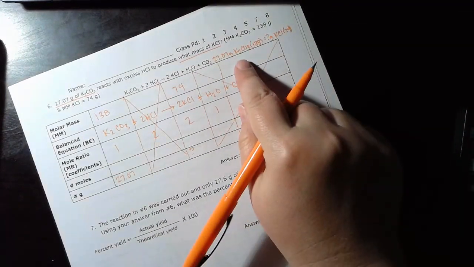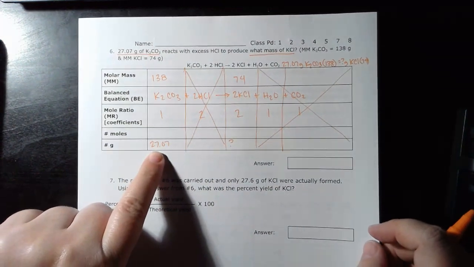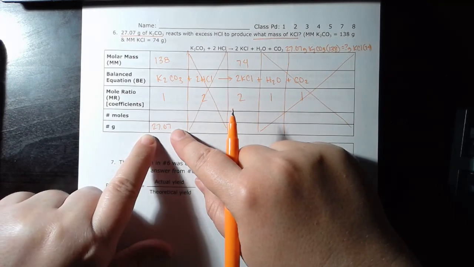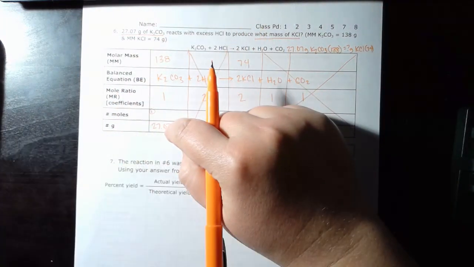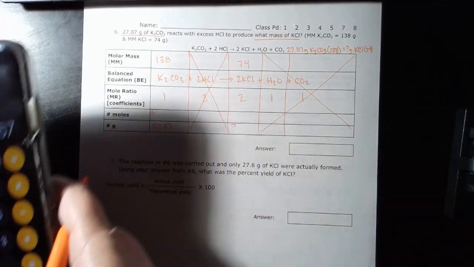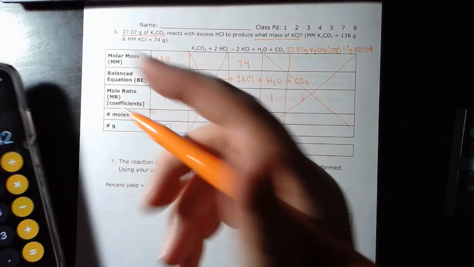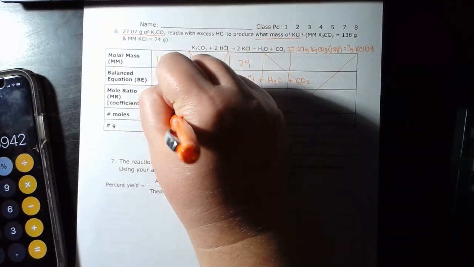So on this problem here, we are going from grams to grams. So according to our roadmap, we're going to go from here to here. So we go through all 3 steps. So step 1, here's where we're starting because that's the number we're given. Step 1 says we have to go from grams of what we have to moles of what we have. So we're going to find this number first. So to get there, step 1 says divide by your molar mass. So 27.07 divide by 138. Keeping 2 decimal places, that is going to round to 0.20.